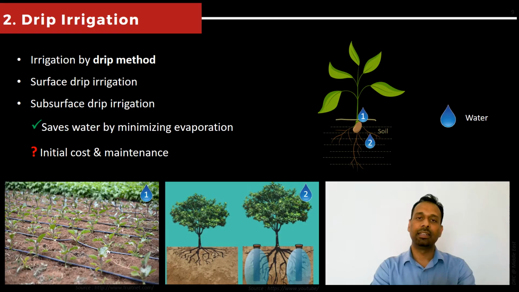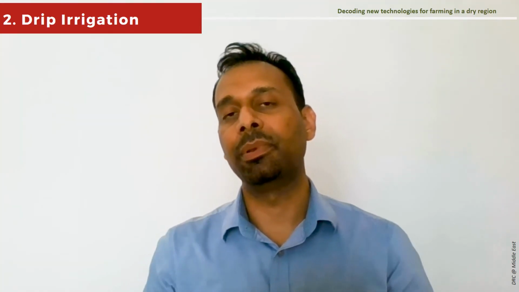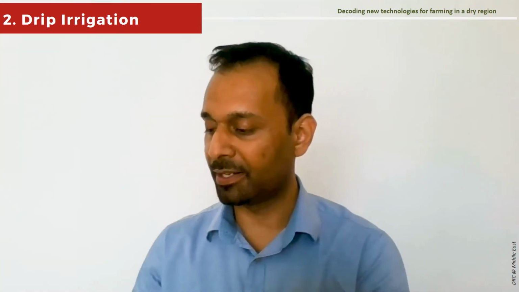Now let's see the second method, which is the drip irrigation method. As the name suggests, the irrigation here is drip by drip. There are two main types of drip irrigation seen in the field. First is the surface-based drip irrigation method, where the drip is provided on the surface near the plant, and the second is the subsurface-based drip irrigation method, where the drip is provided near the roots of the plants. Now let's try to understand the drip irrigation method in a very simple logical manner.